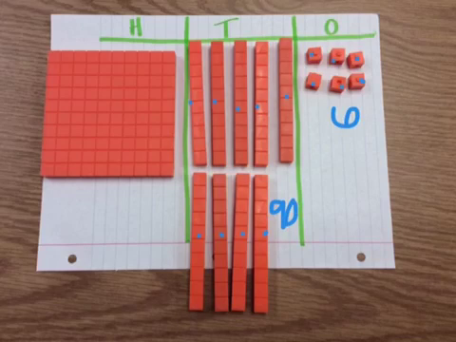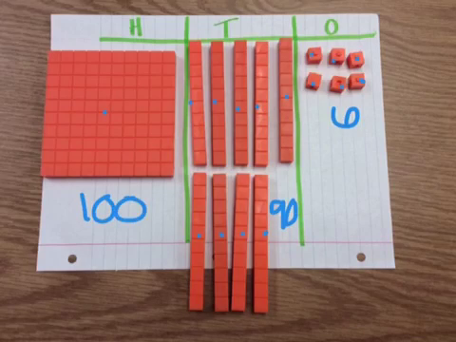Next, let's move over to the hundreds place. We have 1 flat. Now, how would we write that? Would we write it as if it was in the ones place, like the 6? Or do we write it like it's in the tens place, like the 9? Or do we write it as 100 because it's in the hundreds place? If you guess 100 like the hundreds place, you are correct. I'm just going to write the 100 right down there.